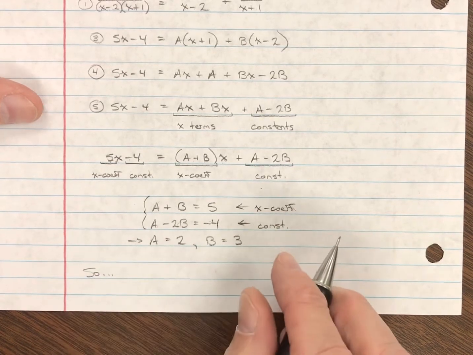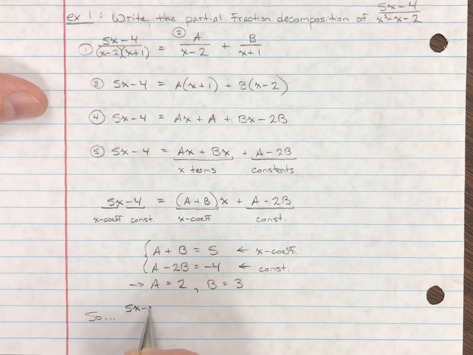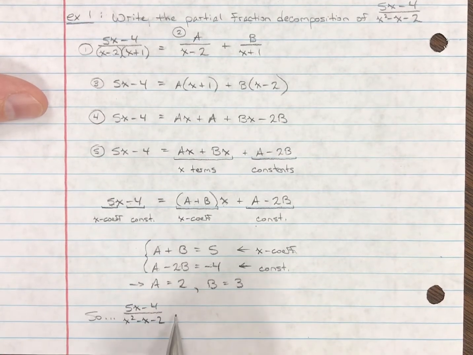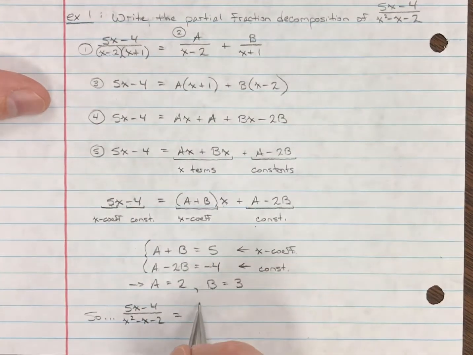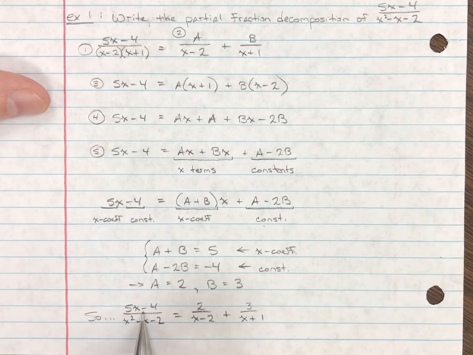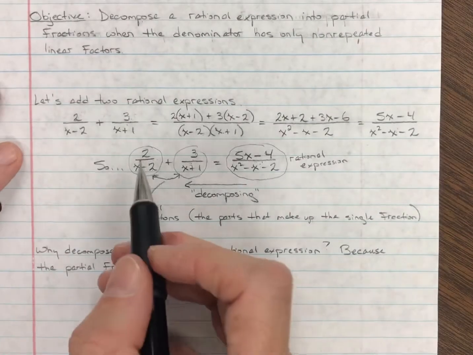So, way back when the question was, write this looking like this. So 5x minus 4 over x squared minus x minus 2 can be decomposed into A, which is up here, 2 over x minus 2, plus B over x plus 1, and B is 3. 3 over x plus 1. So we've just taken this one, and we've decomposed it. We wrote the partial fraction decomposition of this as this. And if you remember, 2 over x minus 2 and 3 over x plus 1 is what we had back here. So there you have it.